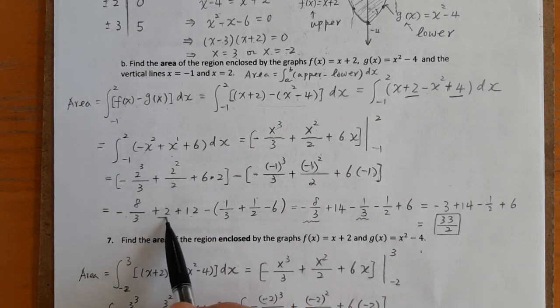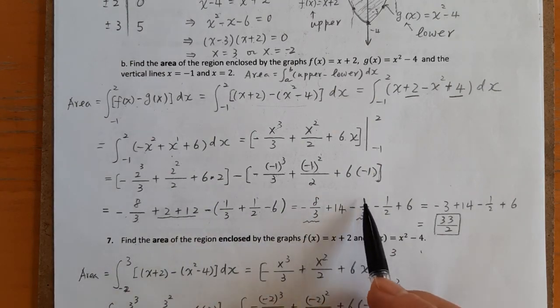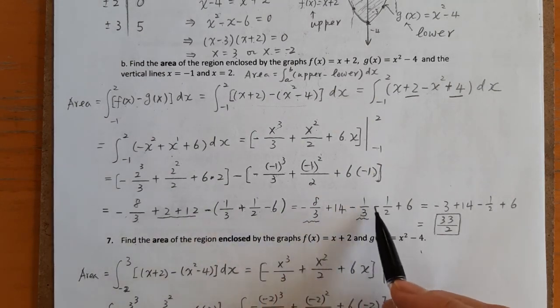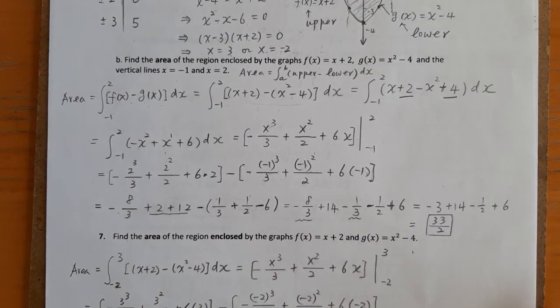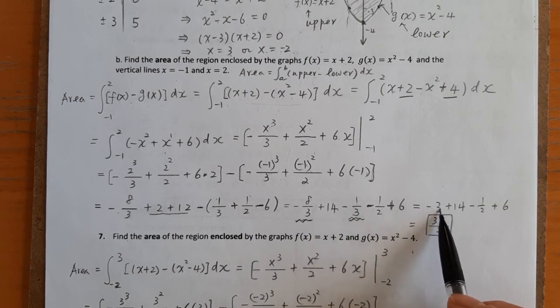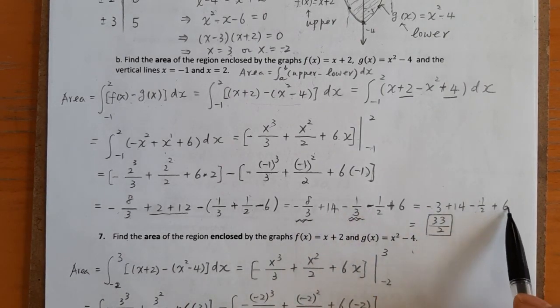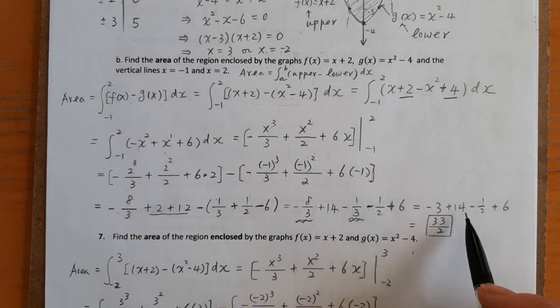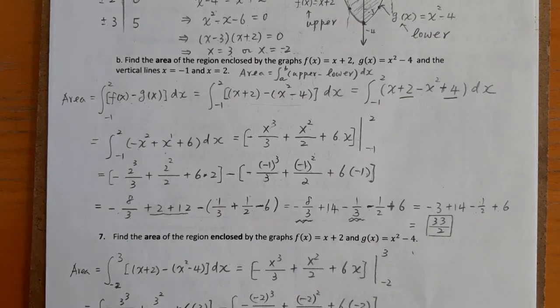Then this: 2 add 12, get 14. Remove the parentheses, this is a minus 1/3. Plus changes to minus, minus changes to plus. And figure out this: negative 8/3, negative 1/3, negative 9/3, get negative 3. And the 14, then minus 1/2 plus 6. Figure this out, get 33 over 2 is the area between the two curves.